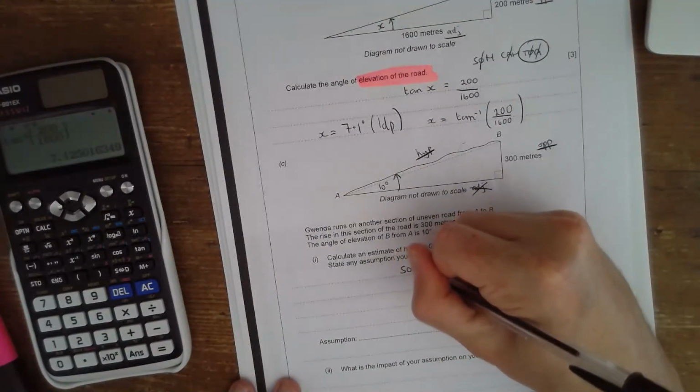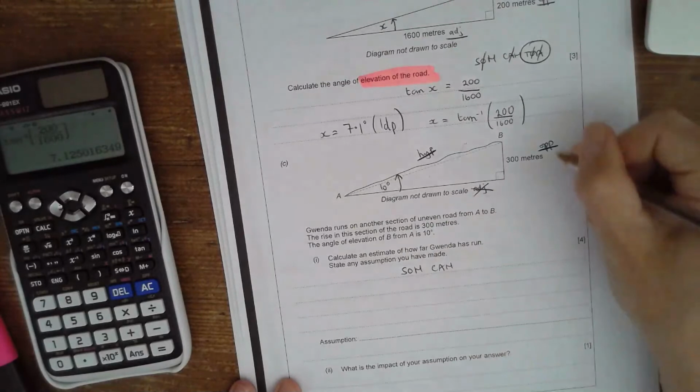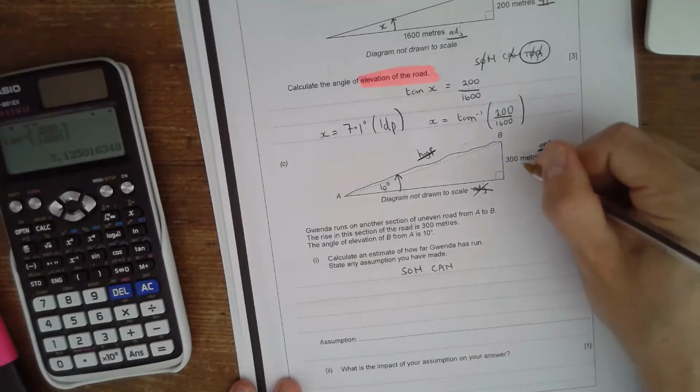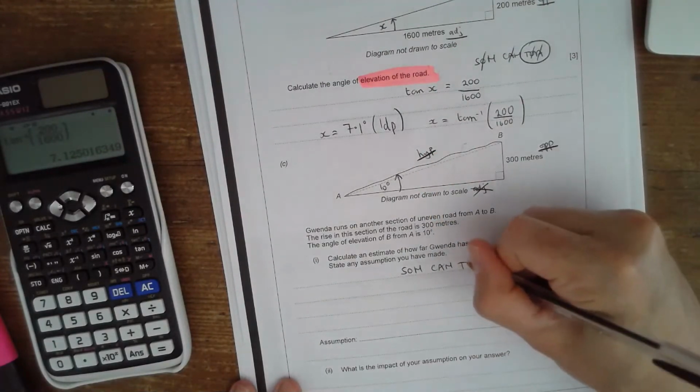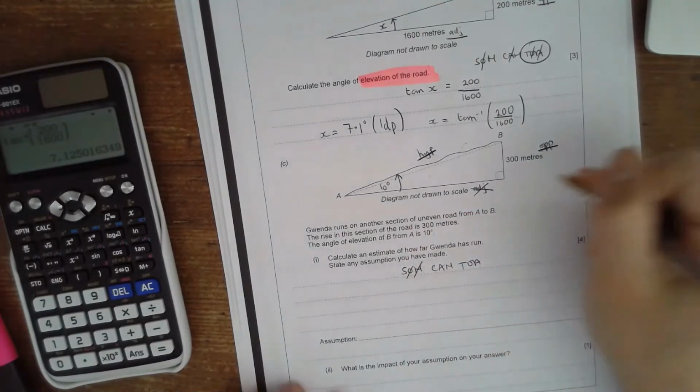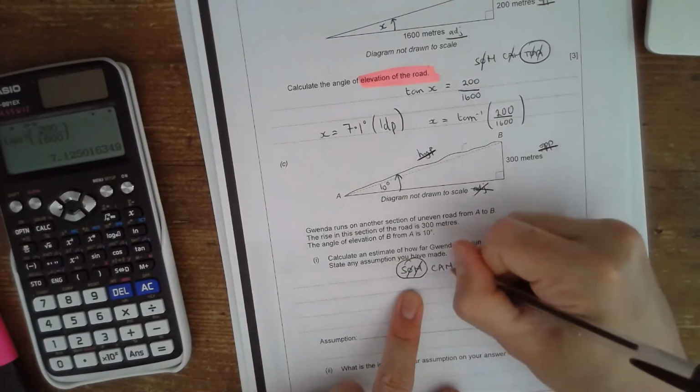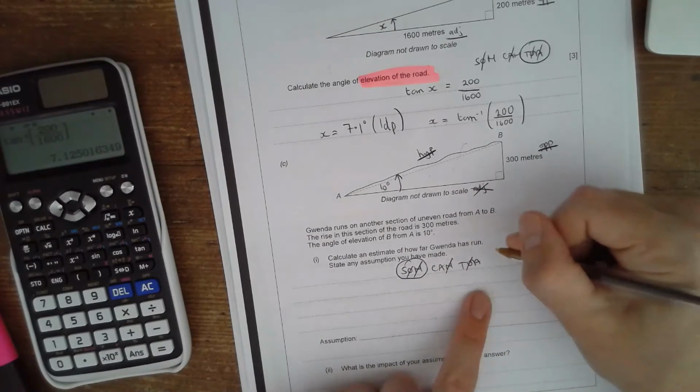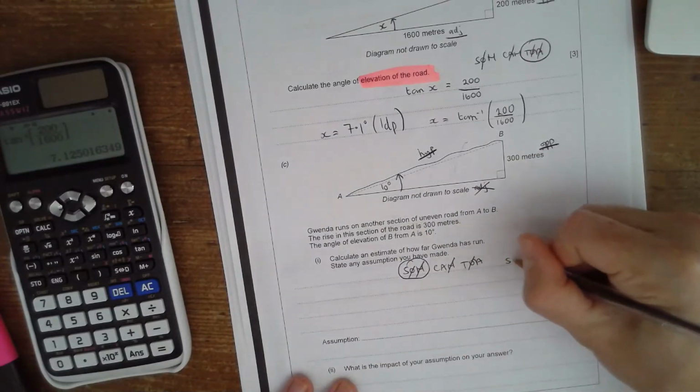Again, I'm going to write out SOHCAHTOA. But this time I'm going to cross off anything with an O in it because I have it, and H in it because I want to find it. So O and H, I can see that I've already double crossed out. So if I carried on, I just crossed out those ones.